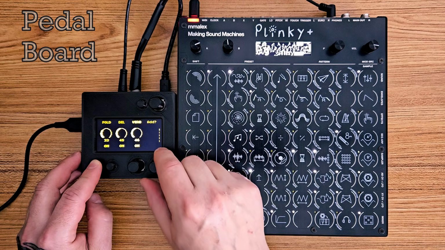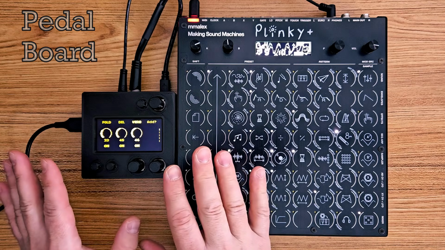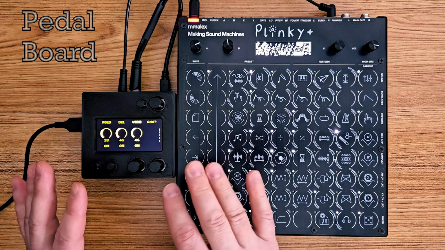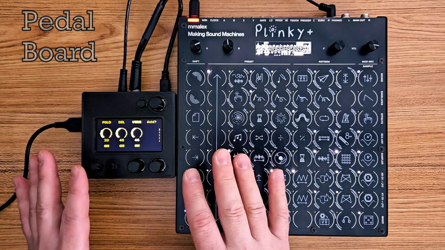There are so many pedals to play with on here. I haven't even explored each one, but I think it pairs really nicely with the Plinky to add just a little bit of extra flavor to whatever sound you've got going on.